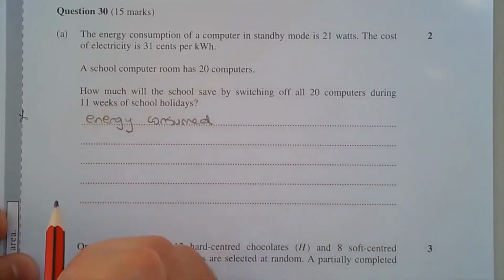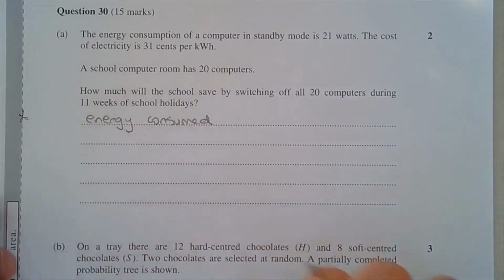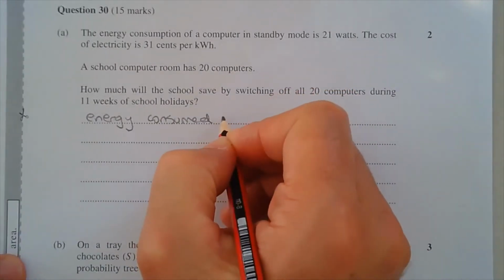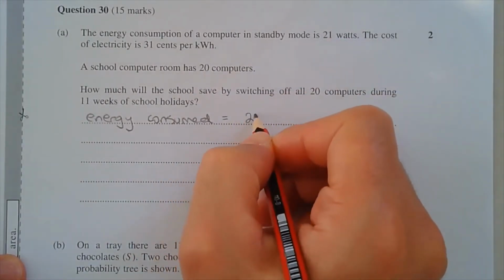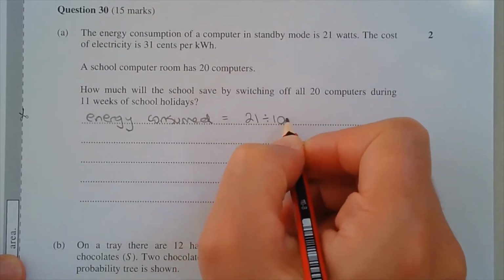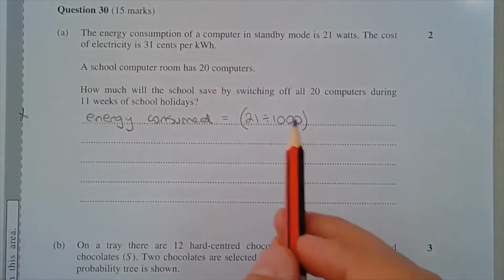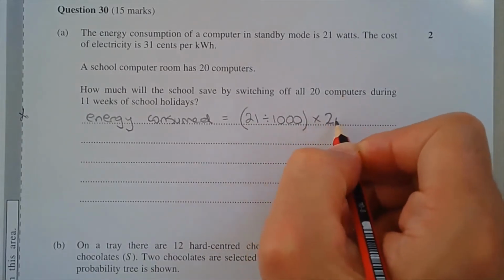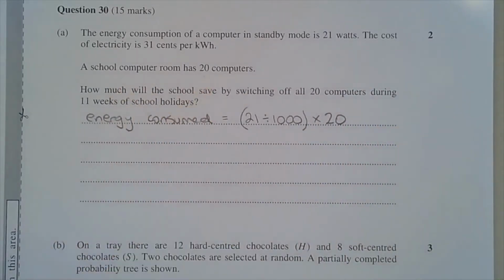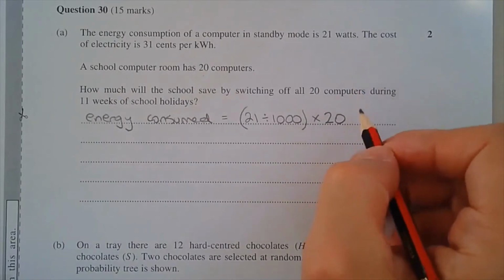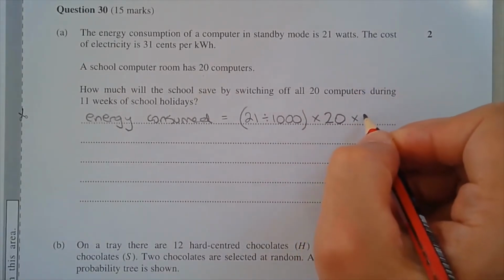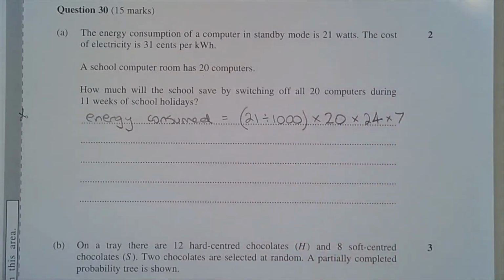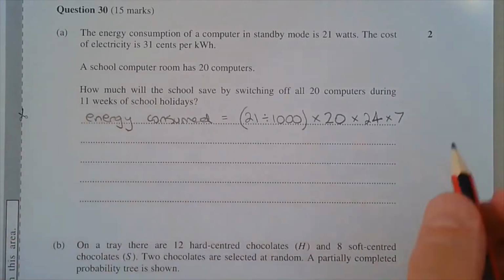And that's also over the 11 weeks of school holidays. So we need to work out, basically, it's kilowatt hours. So we need to work out total number of hours over the 11 weeks. So energy consumed is equal to, we've got 21 watts, but we need that in kilowatts. So let's divide that by 1,000. Okay, so that's 21 watts divided by 1,000, converts it into kilowatts. Now we have 20 computers. So there's the times 20 there. Okay, and that's for 24 hours a day times 7 days per week times 11 weeks.